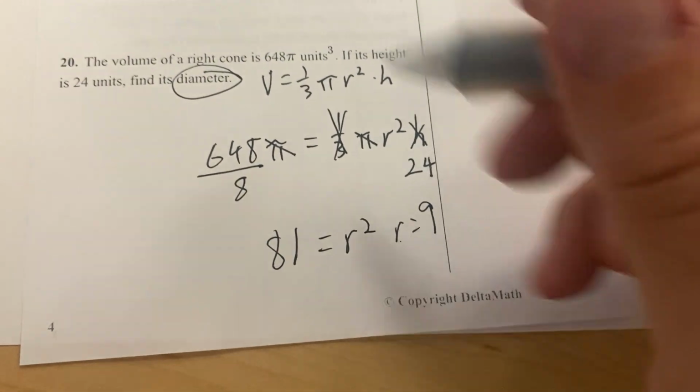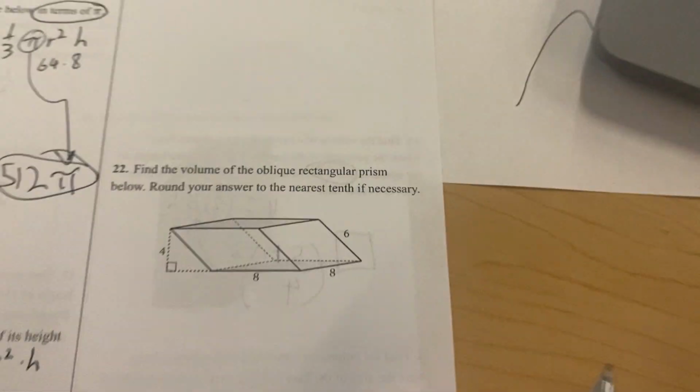It says find the diameter. The radius is not the diameter. I have to double it. That's going to be 18. Okay.